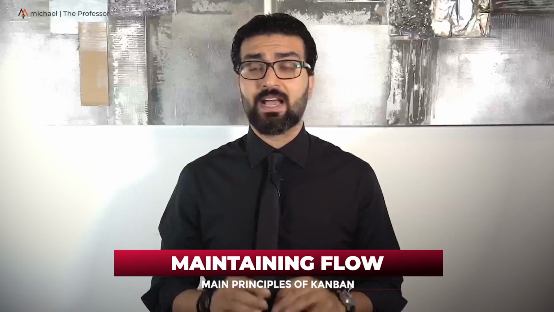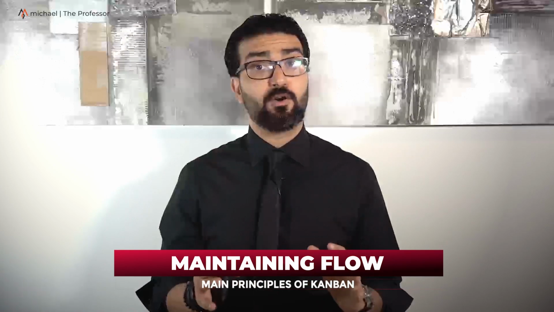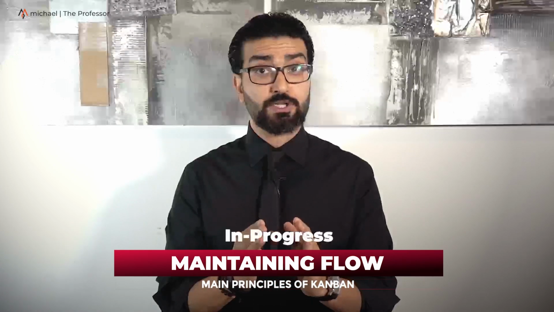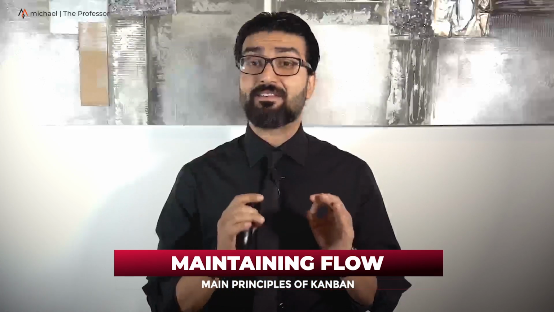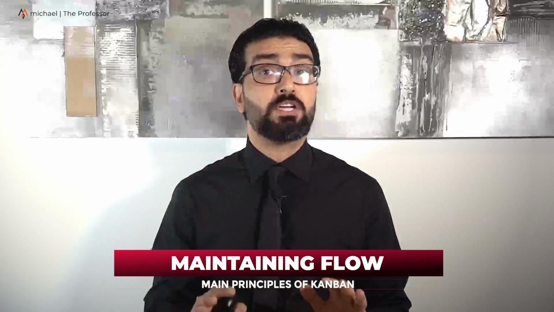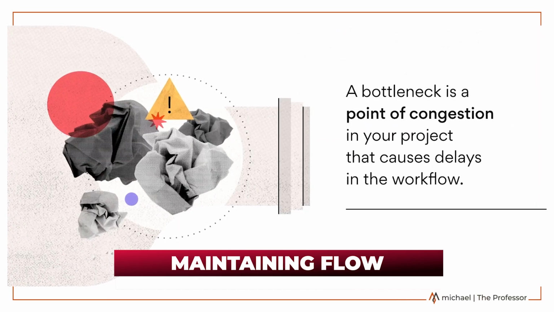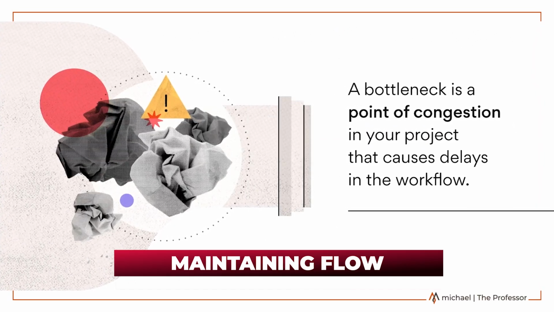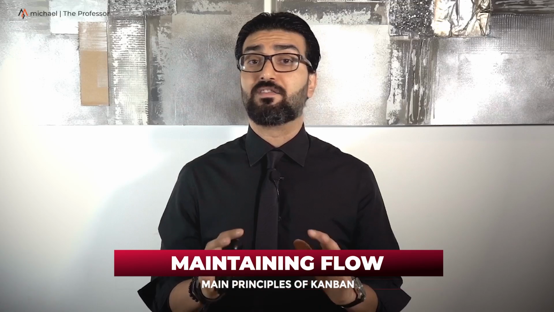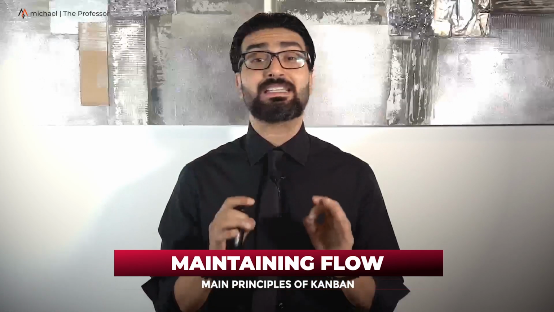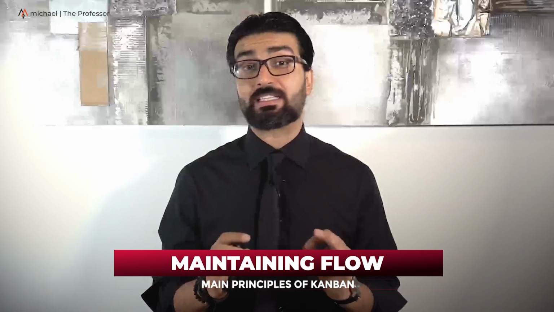Maintaining flow. Ideally, work should flow from to do to in progress to done in an even and efficient manner. The constant monitoring of this flow prevents bottleneck situations where work can get stuck, and that is what maintains proper flow. The visual nature of Kanban helps zero in on where bottleneck issues are occurring and why.